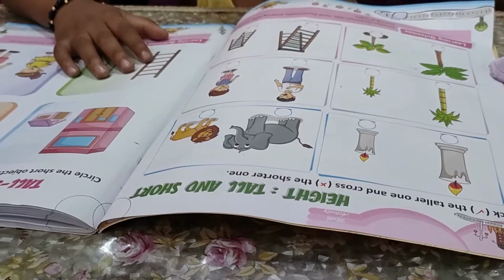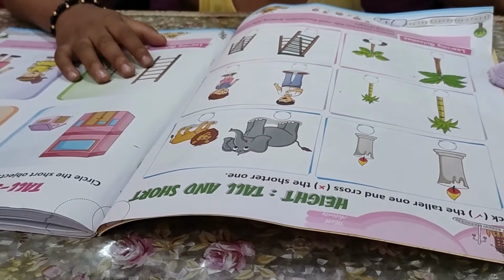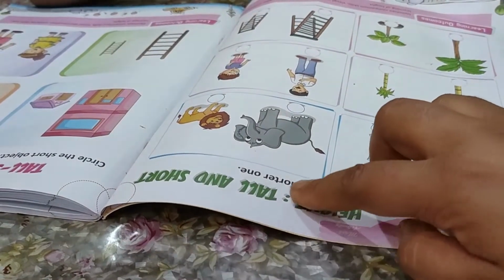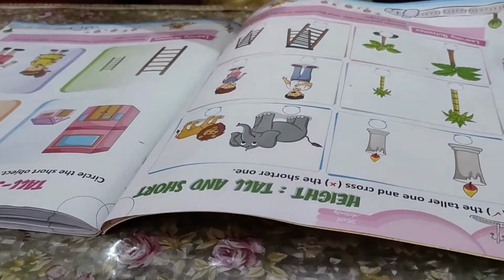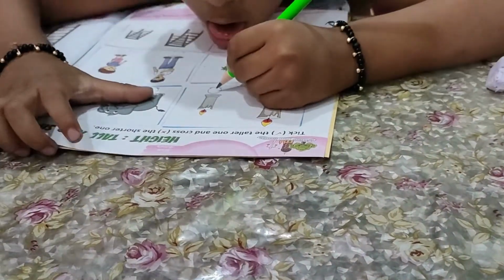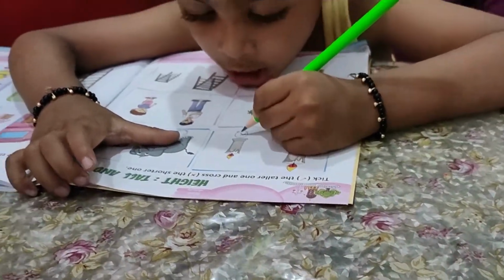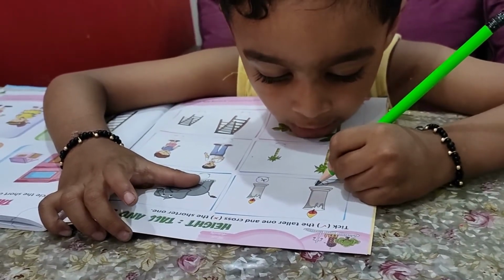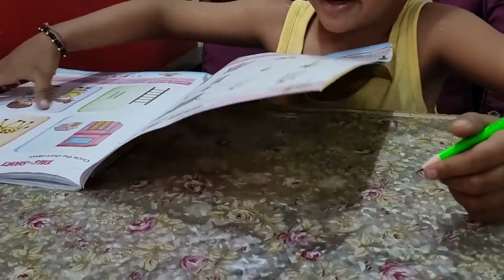What activity are you doing today? Tall and short. Okay. You have to tick the taller one and cross the shorter one. So start doing it. Okay. Tick the taller one and cross the shorter one. Short, cross, and tick big. Very good.